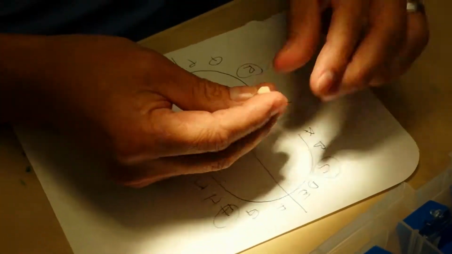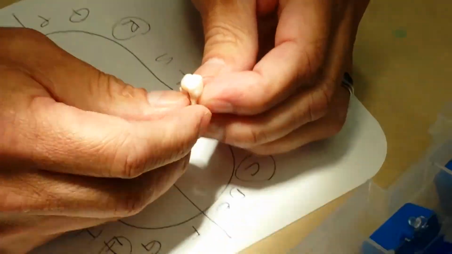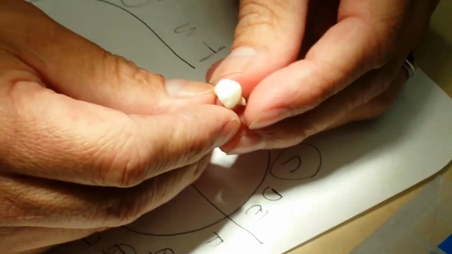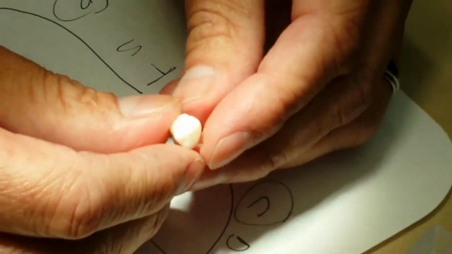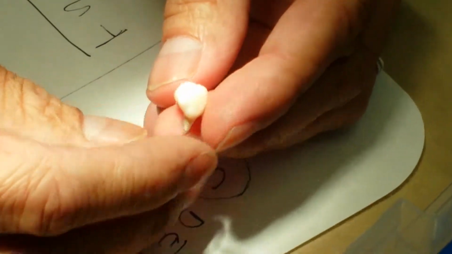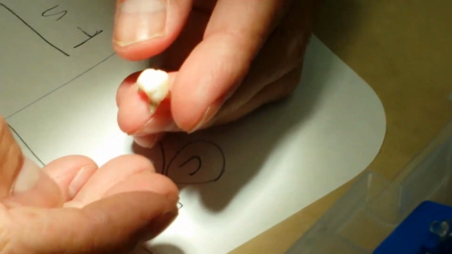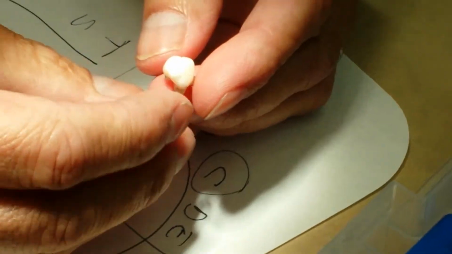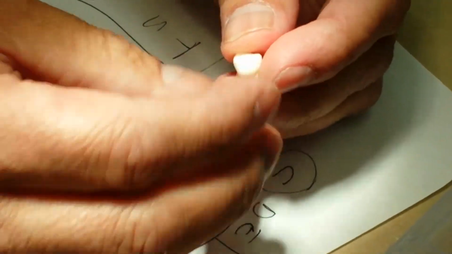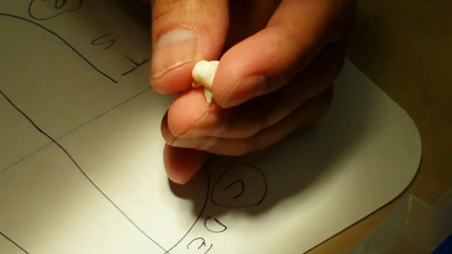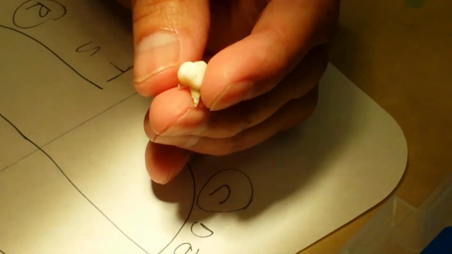Okay, what else we got? All right, now look at this one. What does it look like? Upper, lower? Upper. It's an upper. It's got the heart shape. Now, it doesn't look like a permanent tooth. So it's an upper first primary.